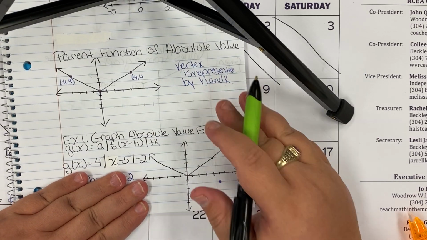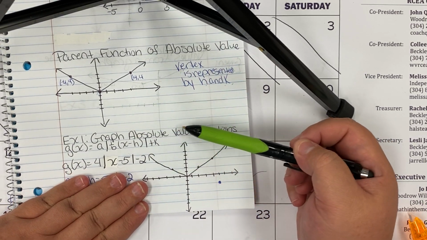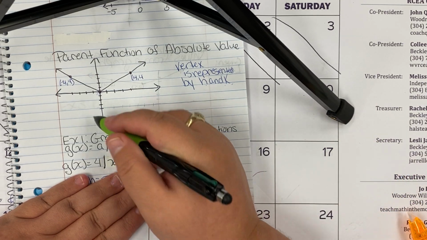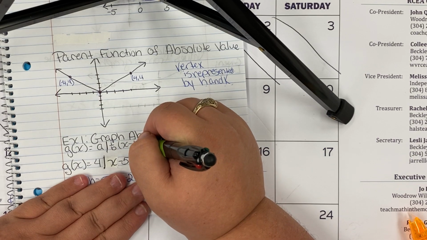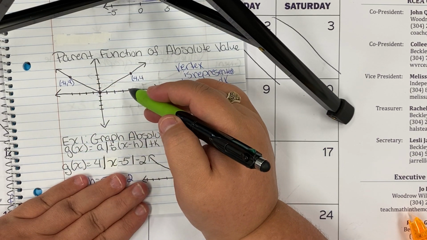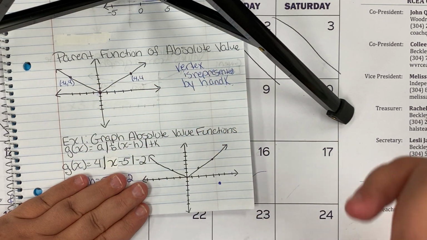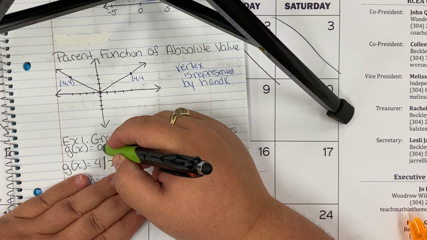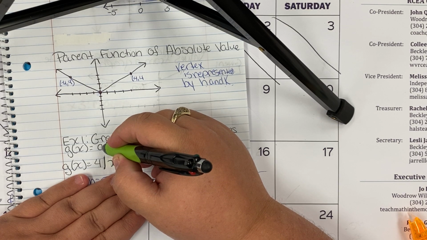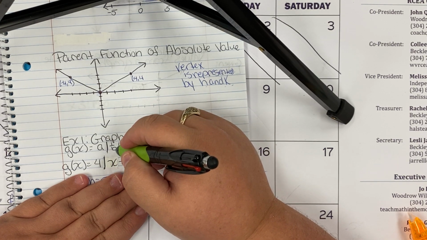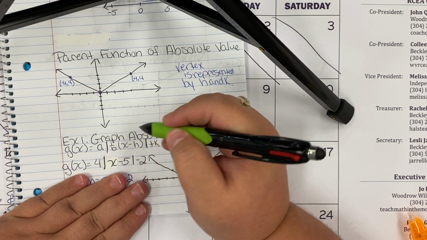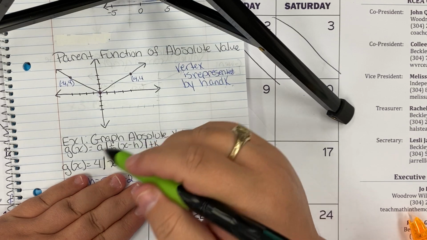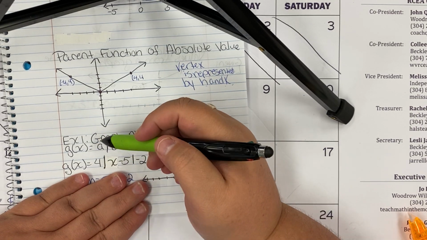If we look at example 1, we want to graph the absolute value functions, and here's our formula. We know we're dealing with absolute value because of this bar, so we know we're going to have a V-shaped graph. Absolute value always has a V-shaped graph. A is still changing your y value by a factor. B is going to change your x value by a factor. H is going to slide on the x-axis, and k is going to be sliding on the y-axis.